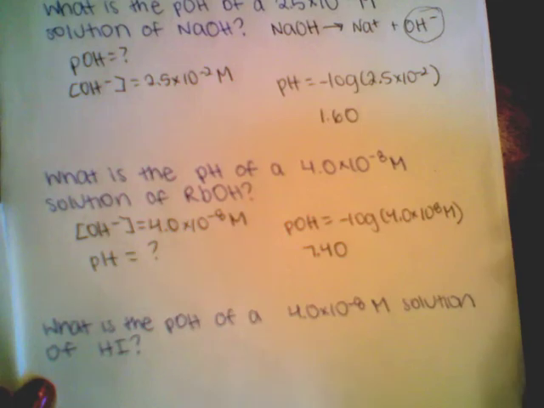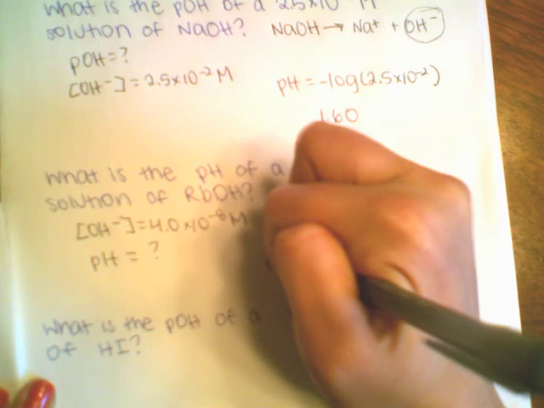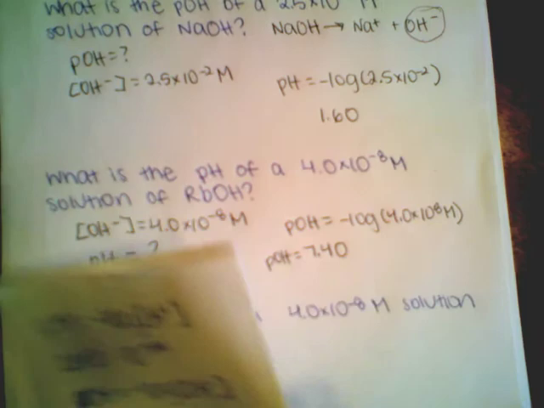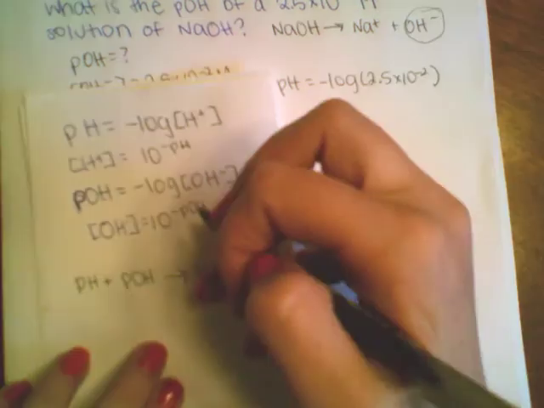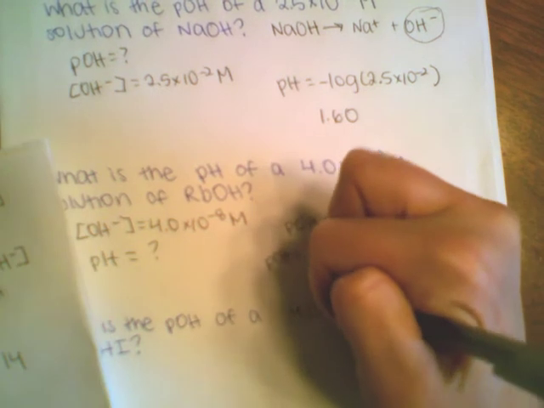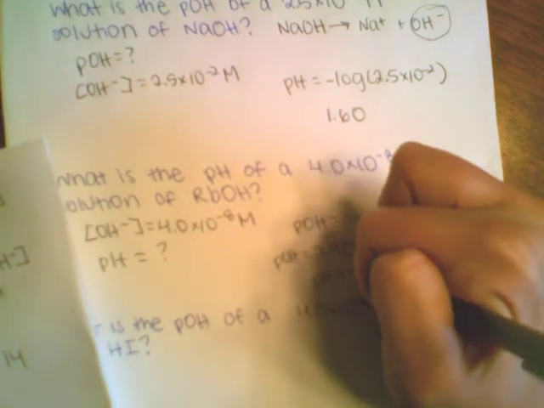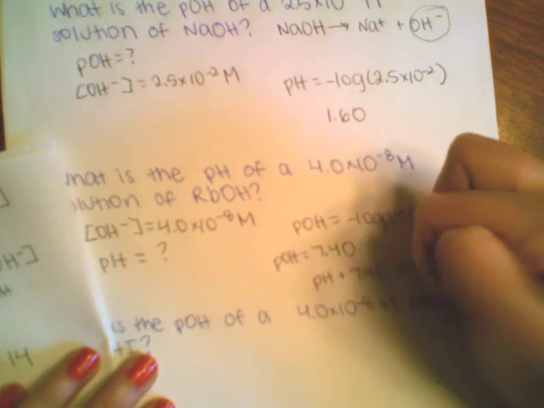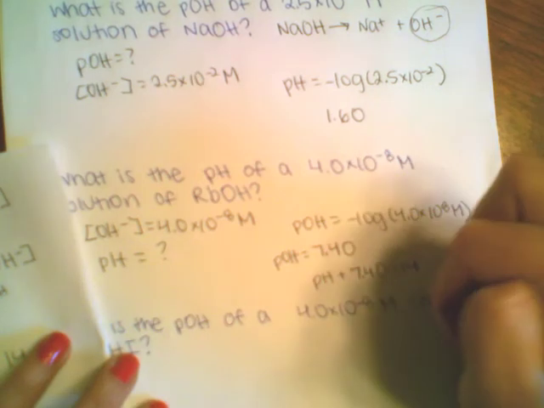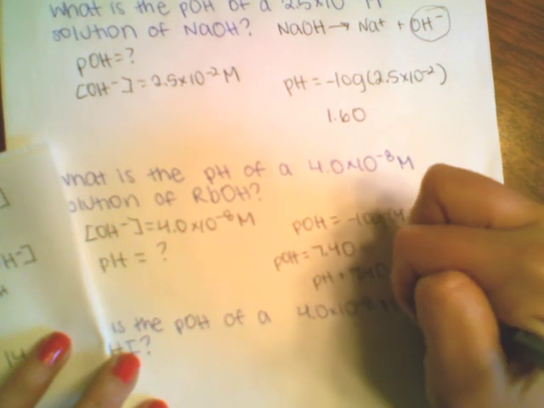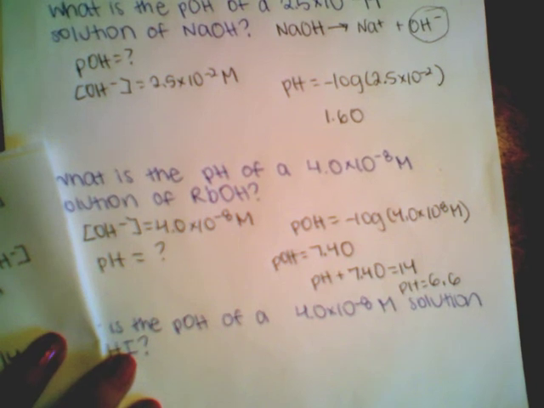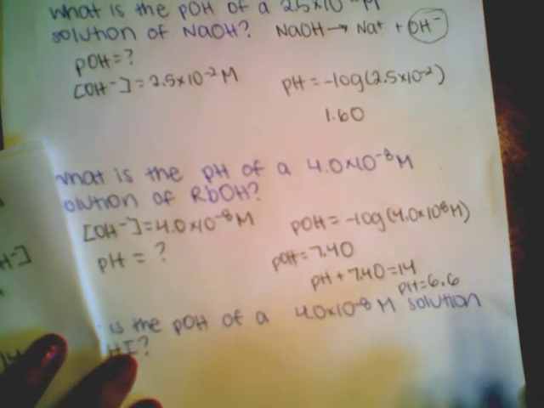All right, so now we have pOH. A really easy way to solve this would be to use this equation: pH plus pOH is 14. So if pH plus pOH equals 14, we're just going to subtract, and then you should get an answer of 6.6. So pH equals 6.6. There's no units for pH, we'll just say pH equals.